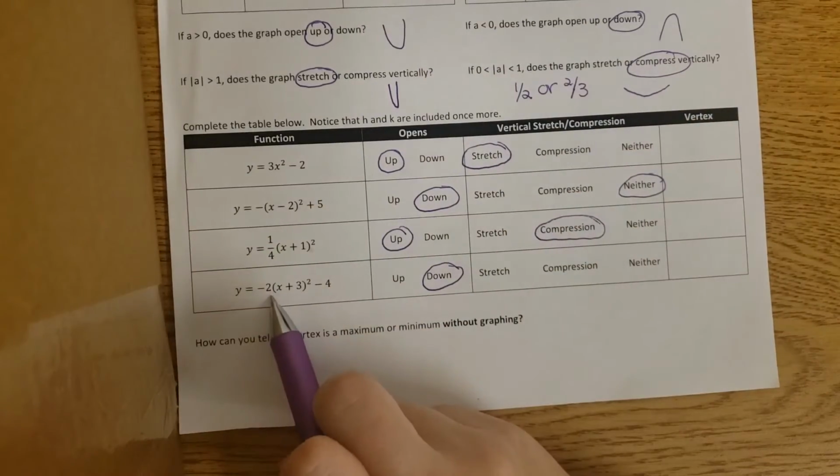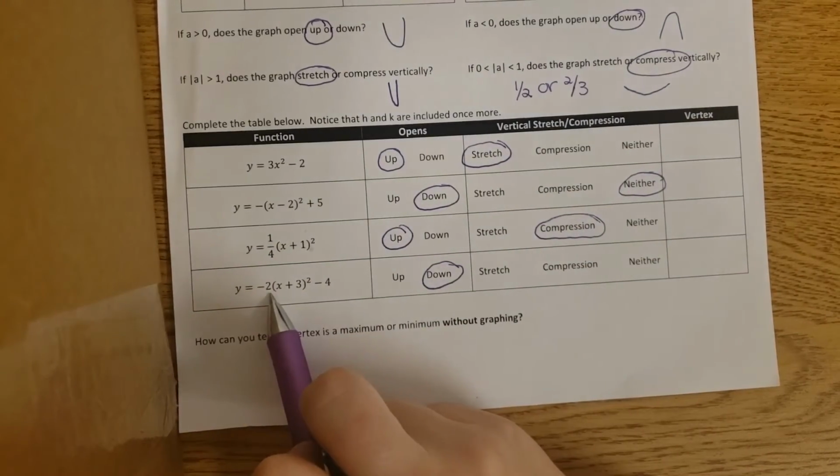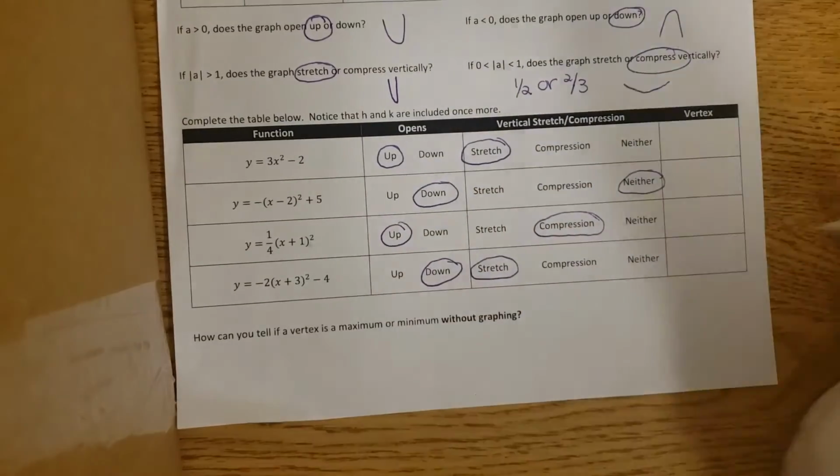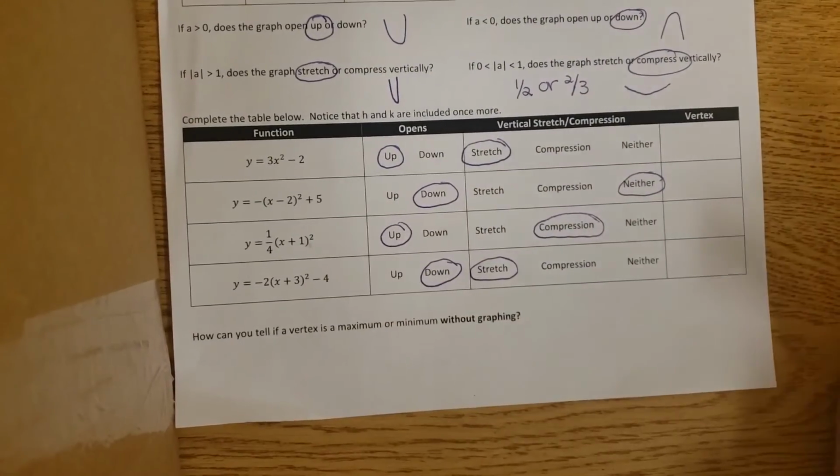And here we have -2. Even though it's negative, it's still greater than 1 in absolute value, and so it is a stretch. It's going to get taller and skinnier. It's just going to open down instead of opening up.